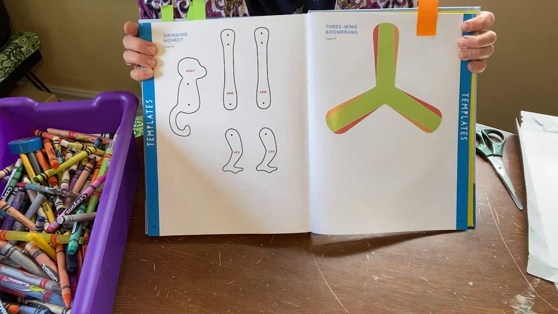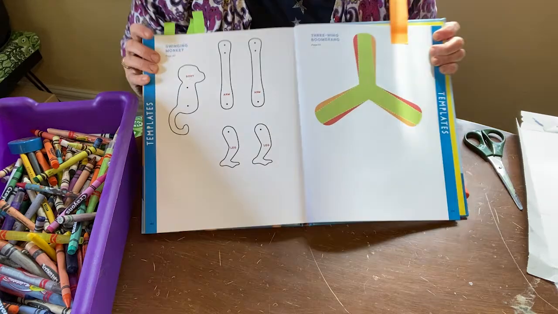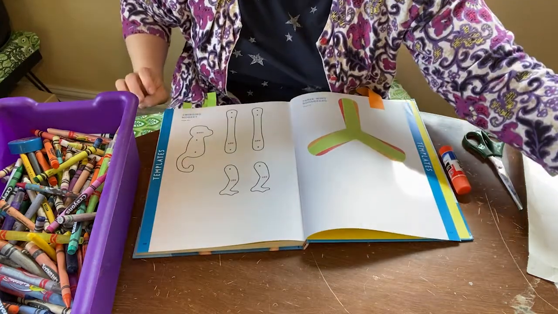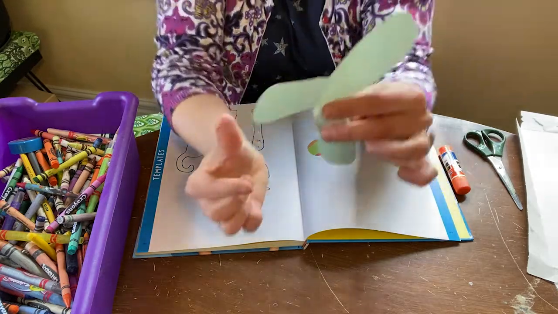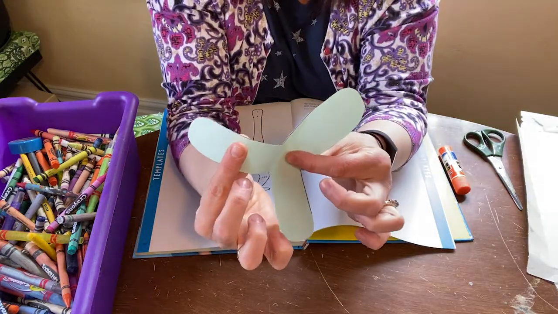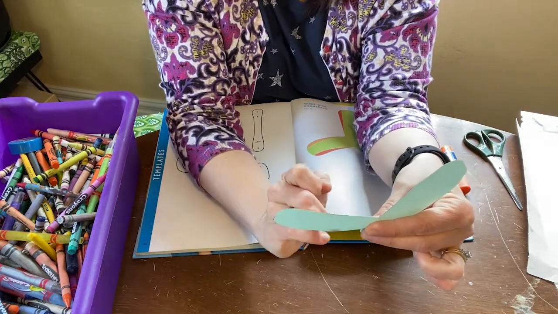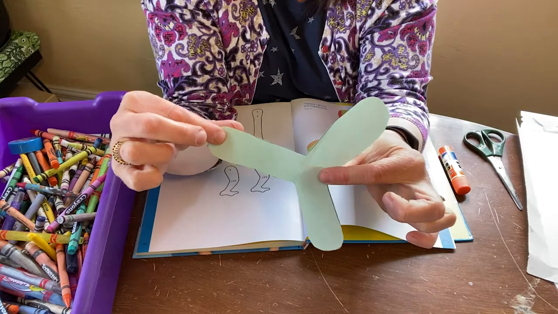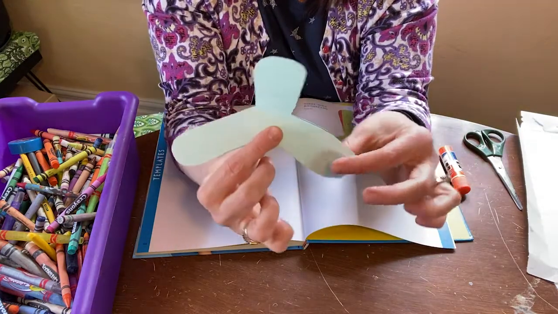There is a stencil provided in this book. If you don't have the book, you'll need to make your own stencil. Roughly, I would say that the wings are about 1 inch thick and maybe about 2.5 inches long, and of course they're all symmetrical.